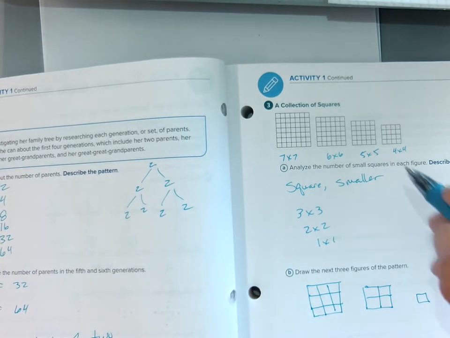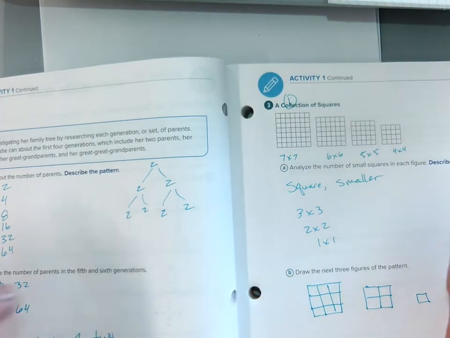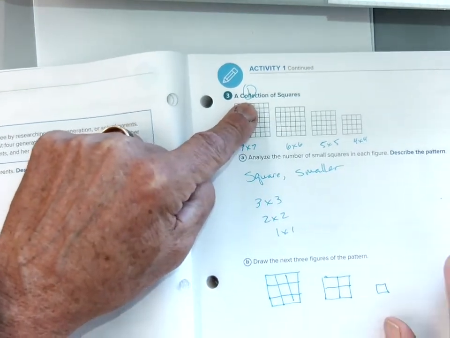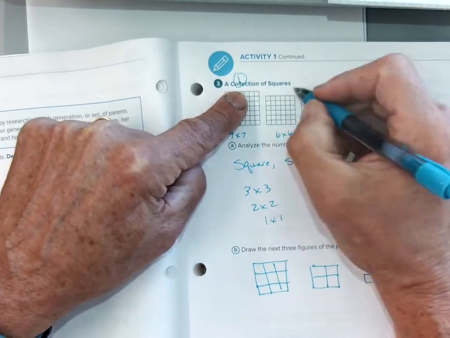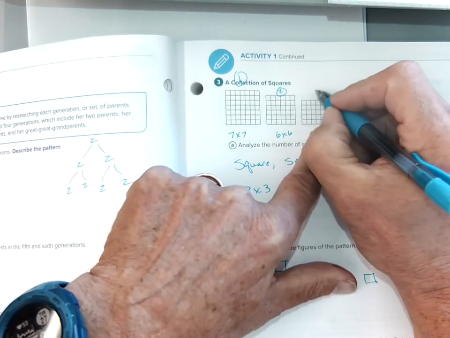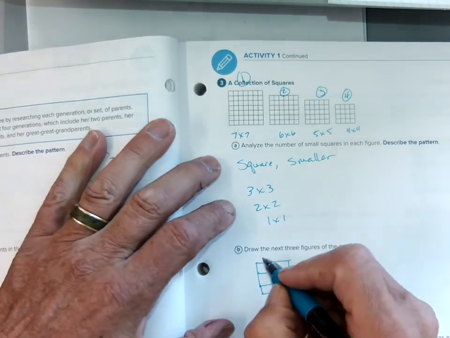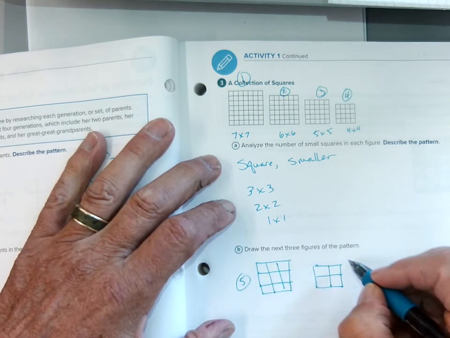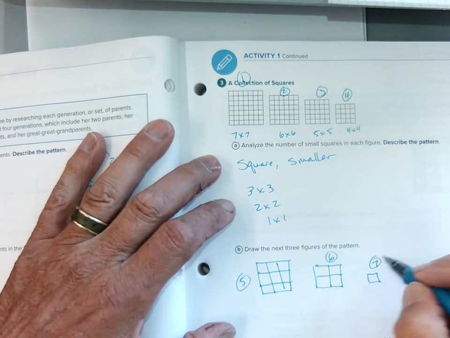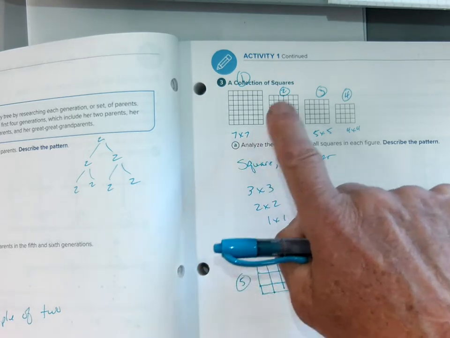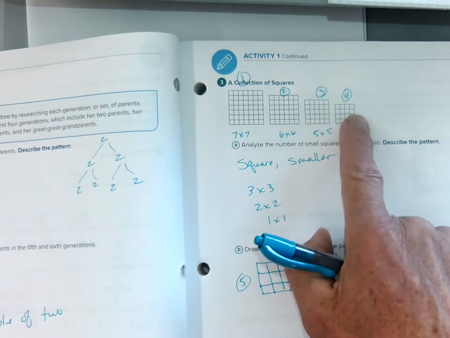So here's my first term, my second term, my third box, fourth box. This would be my fifth box, my sixth box, and my seventh box, okay?